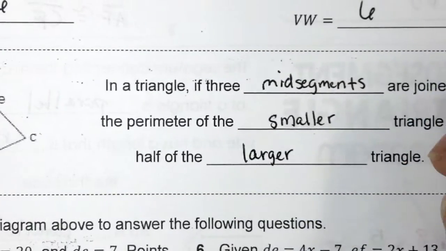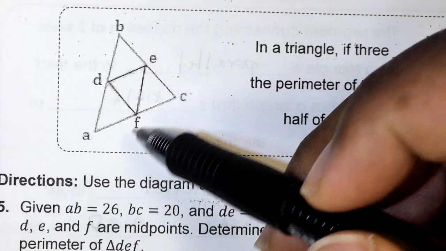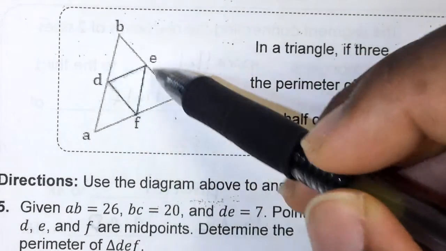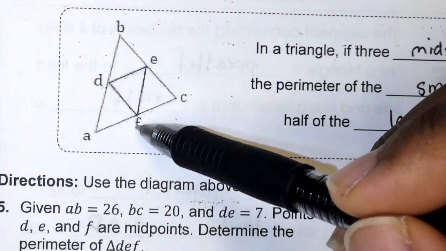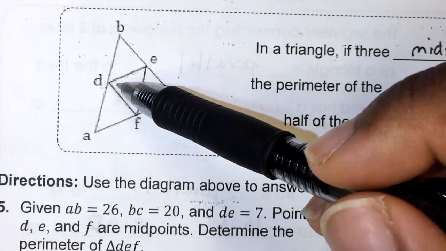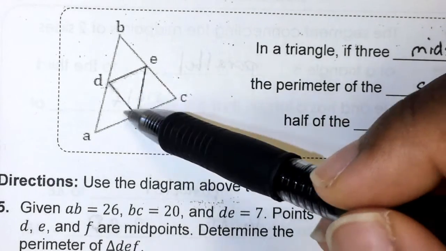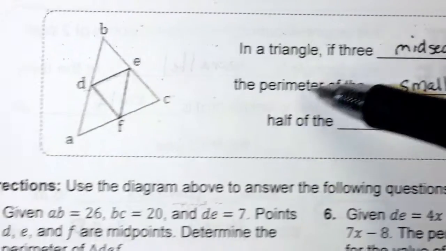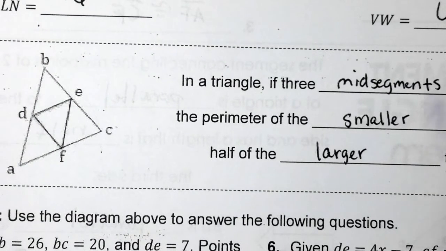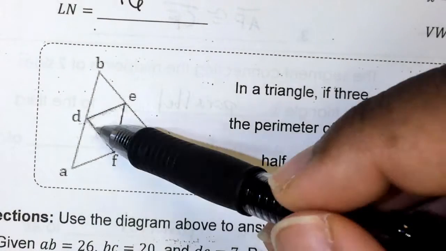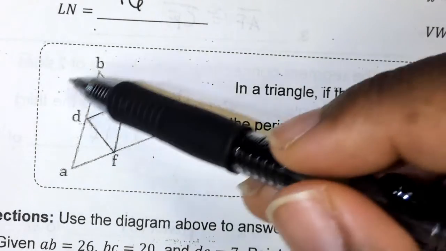I'm going to explain this to you, help you understand it. So over here, you got triangle ABC. That's my big triangle, ABC. Inside of that, I got 3 mid-segments, DE, EF, and FD. I got all 3 of my mid-segments in. They formed a smaller triangle inside of this big one. What they're telling you is, if you have all 3 of your mid-segments, and they're joined together, the perimeter of the smaller triangle, formed by the mid-segments, is going to be half the perimeter of the bigger triangle.